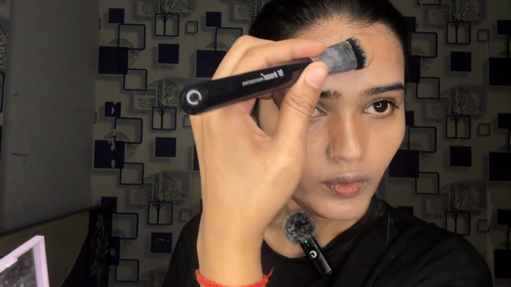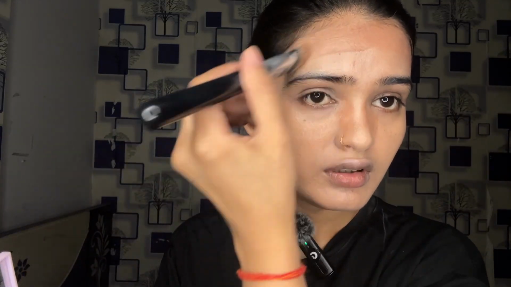Now I am contouring my face with a dark color contour concealer. I will take it and create the pout and nose contour, and I am contouring here also. You can see the forehead contour. Which part do you have to contour? If you don't know where to contour, you can learn from this video which area you have to contour.